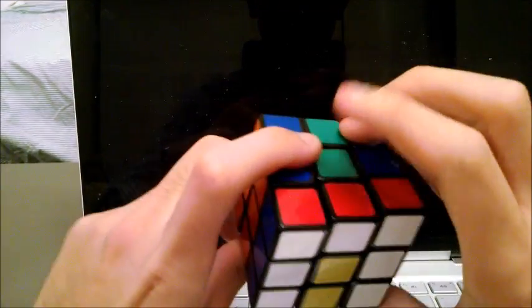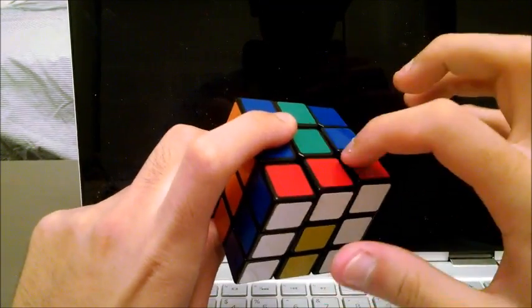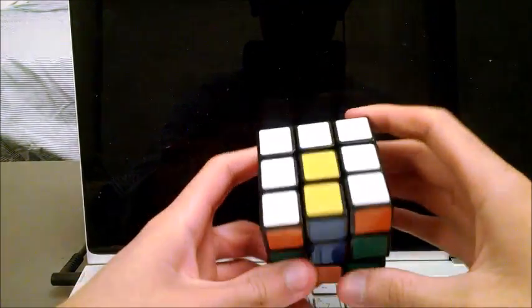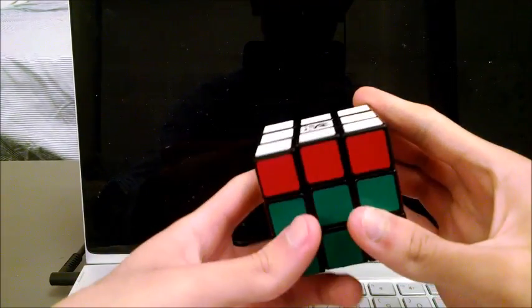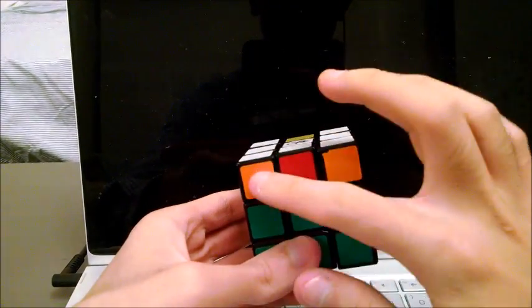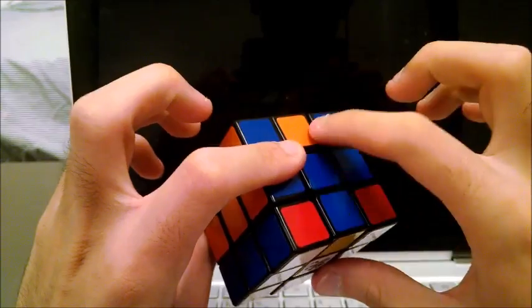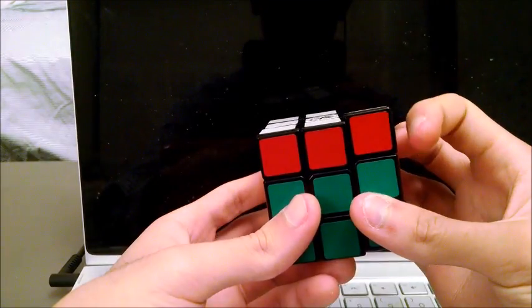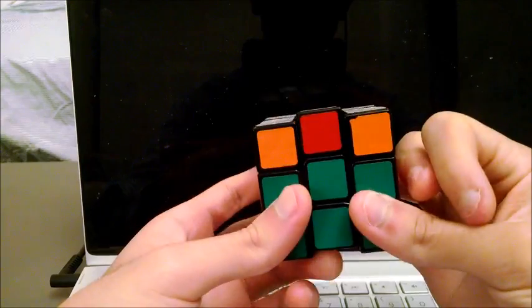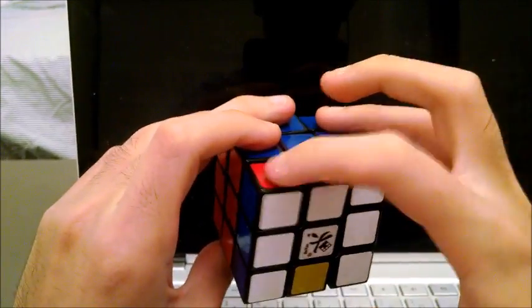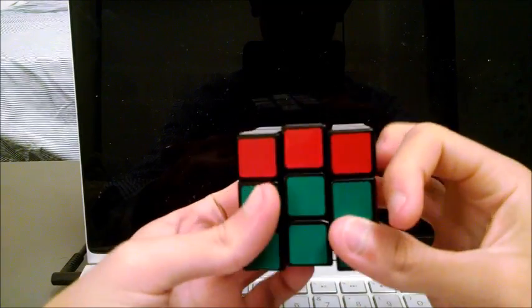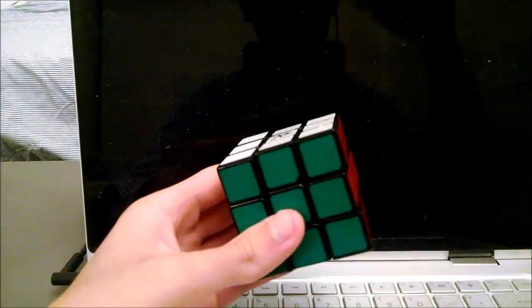Second case is if you have a bar of solid color like this in the back, and you have disjointed solid color in the front, then you do M U2 M. And then if you have a bar of opposite colors in front, and you have disconnected opposite colors in the back, then you do M U2 M'. And then if you have a bar of opposite colors in the back, and you have opposite colors disconnected in the front, then you can do M' U2 M, and that'll let you save some moves.